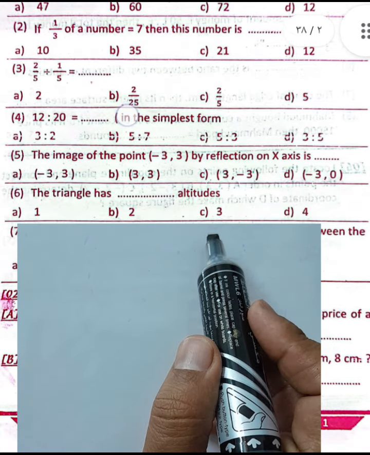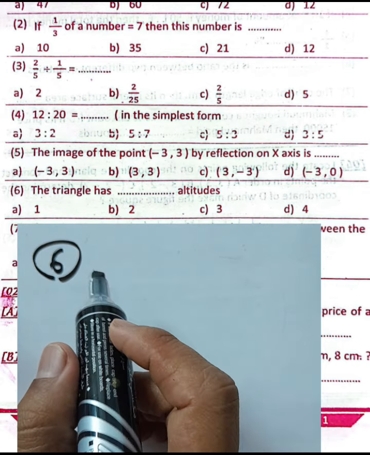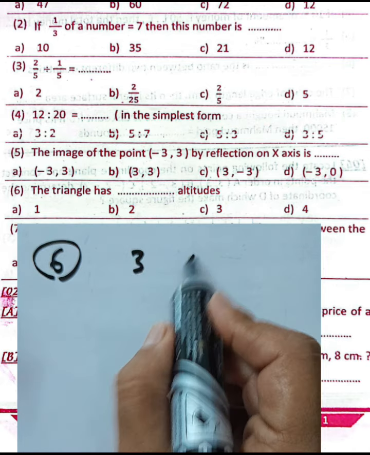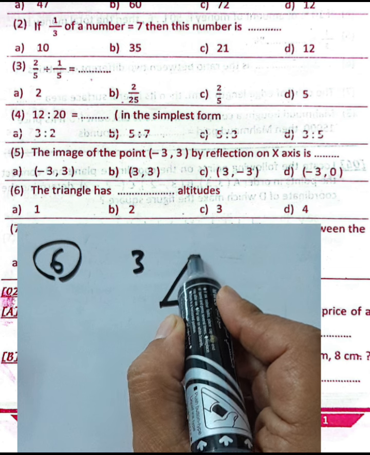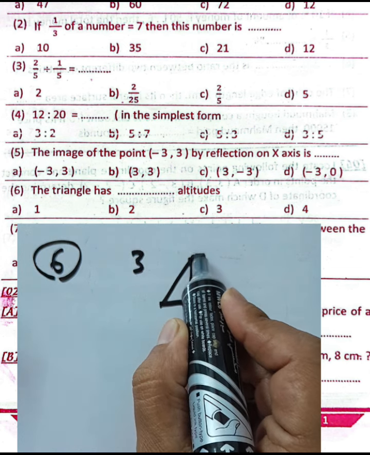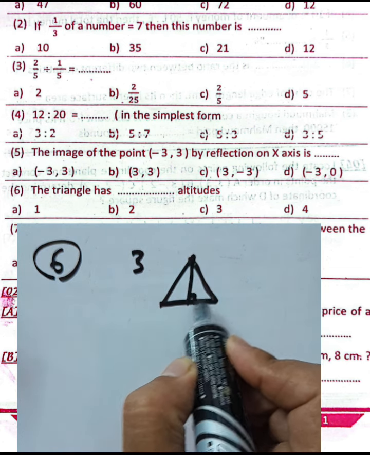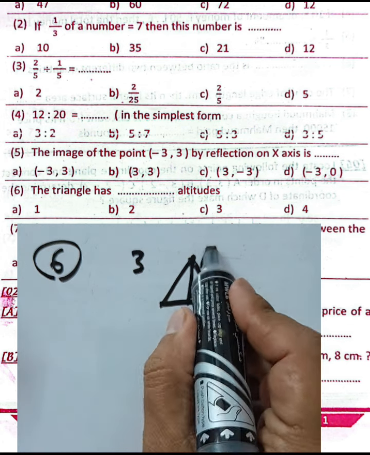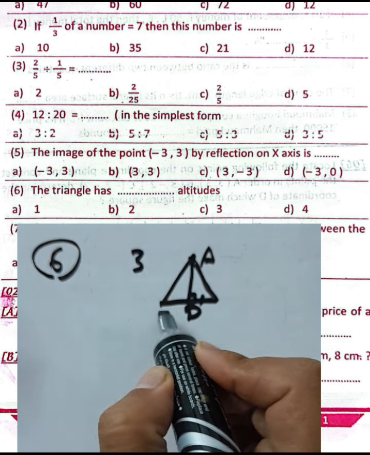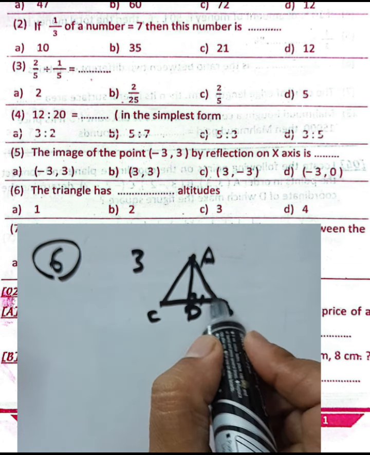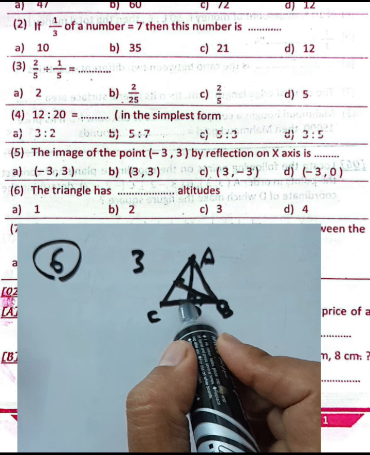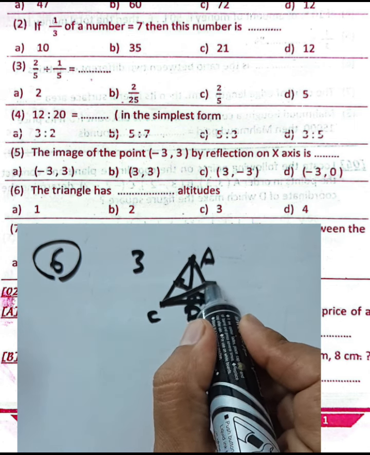Question number 6. The triangle has how many altitudes? Any triangle has 3 altitudes. What's the meaning of altitude? An altitude is a line segment joining a vertex and perpendicular to the opposite base, such that AD perpendicular to CB is an altitude. We can draw a second altitude here, and the third.